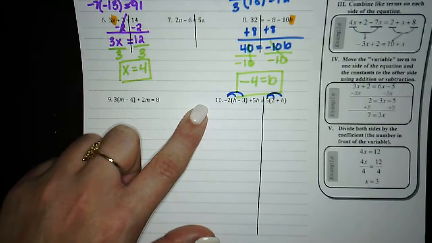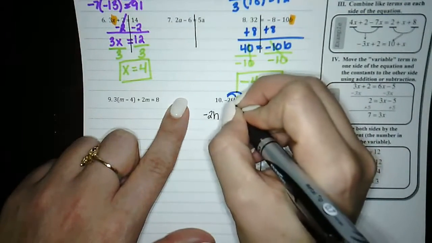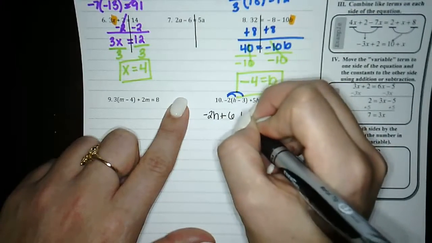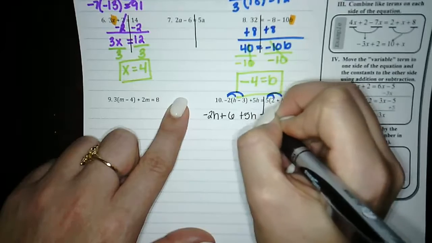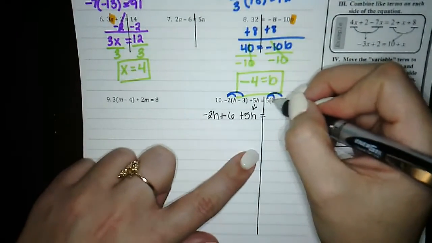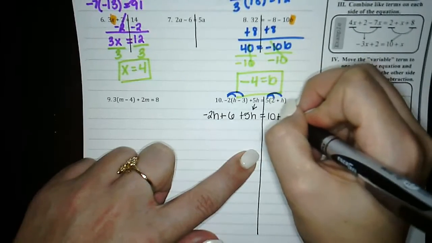So negative 2 times h is negative 2h. A negative and a negative make a positive. 2 times 3 is 6, plus 5h. That just comes down. Now we distribute this 5. 5 times 2 is 10. 5 times h is 5h.